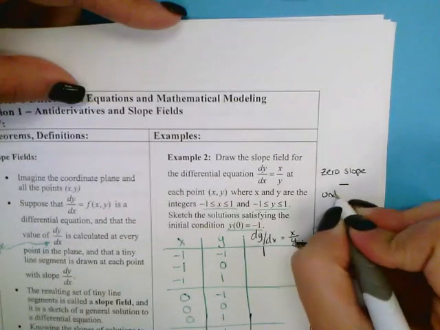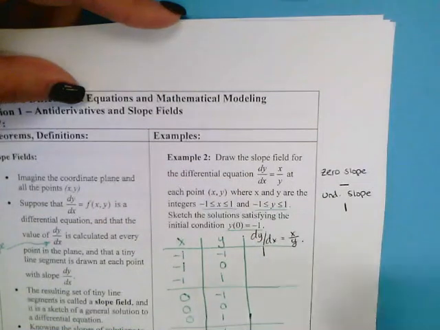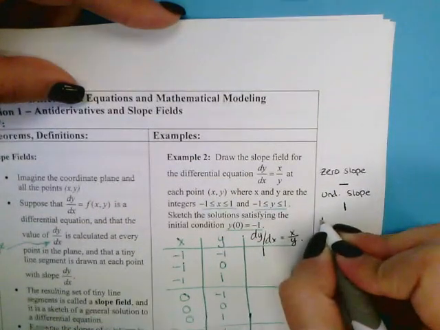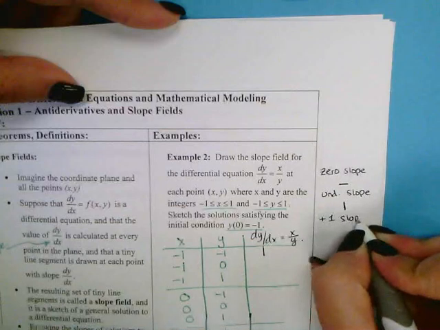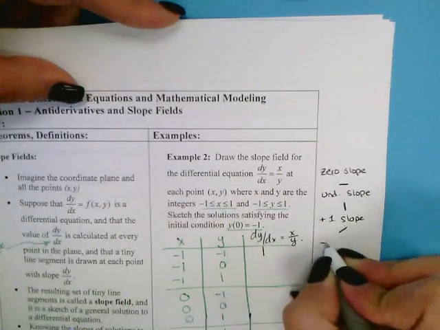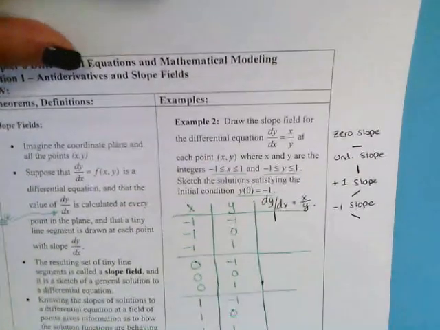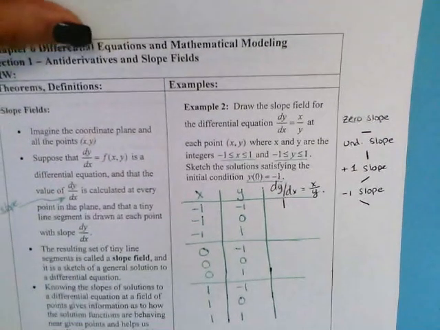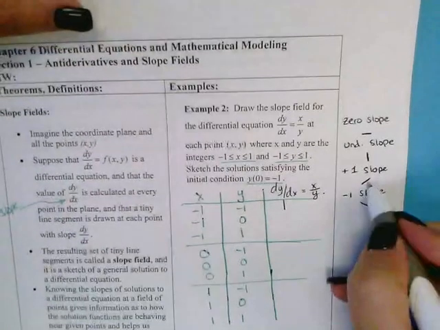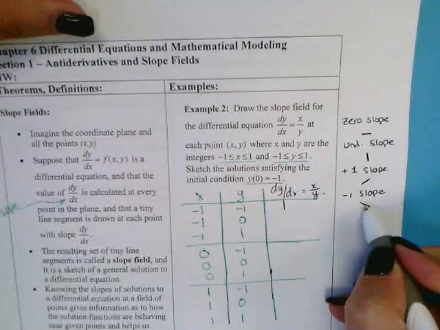And we know that an undefined slope looks like this. A +1 slope probably looks like this, and a -1 slope looks like this. Your goal is that if your slope changes, like if it's +2, you make it a little bit more inclined. And if it's -1, again, make it a little bit steeper.